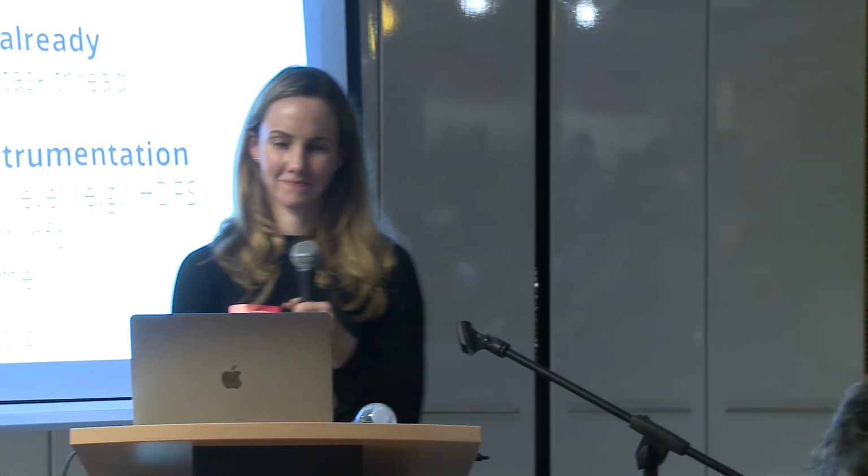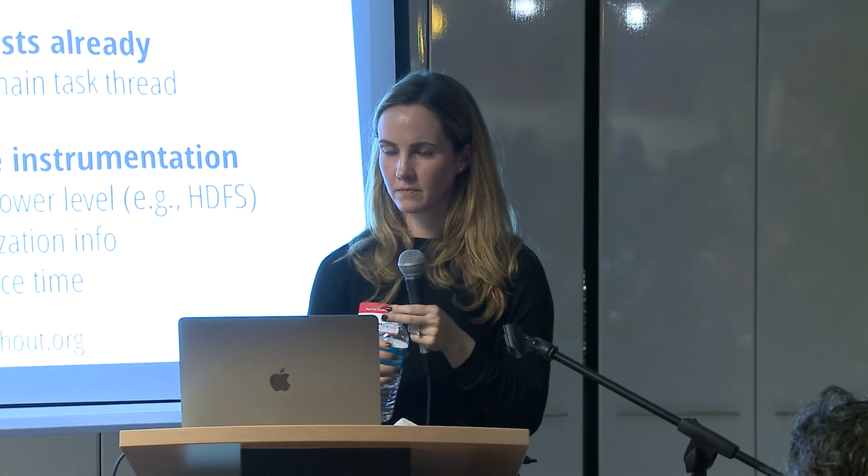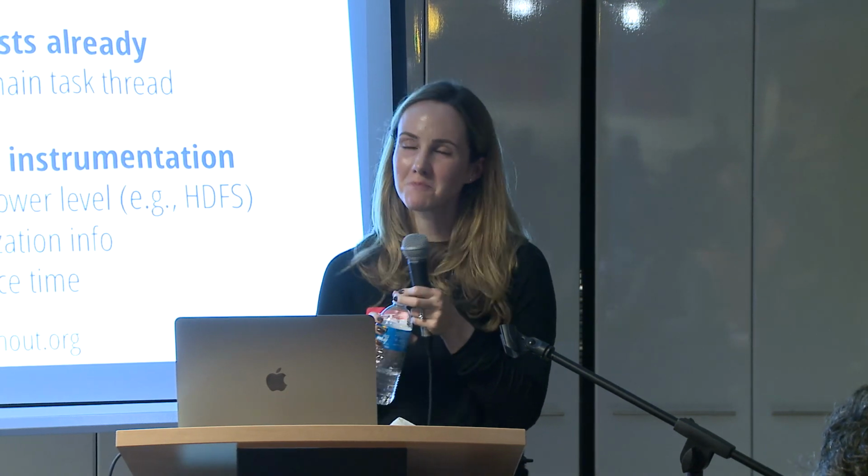Sure. Yeah. So with all the knobs, have you seen anybody treating the optimization problem as a machine learning problem? Yeah, the question was, with all the knobs, have you seen anyone treating the optimization problem as a machine learning problem? And yes, there are also folks at Berkeley who have done exactly this.